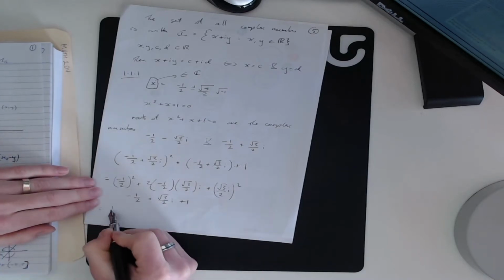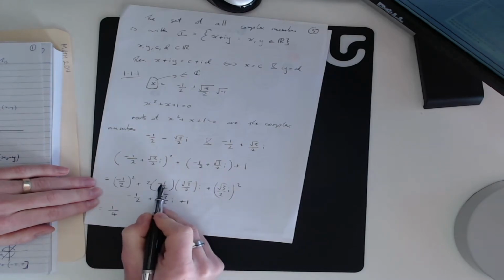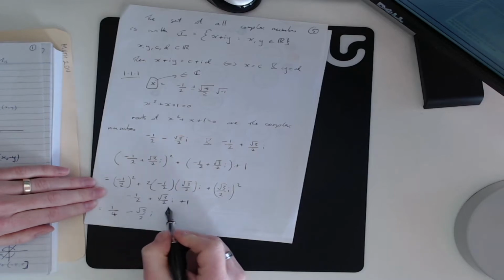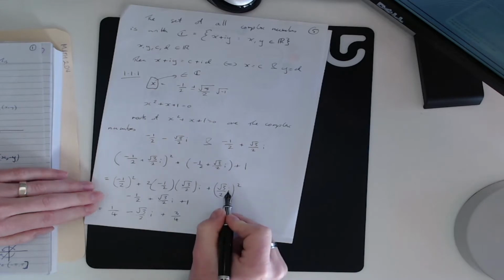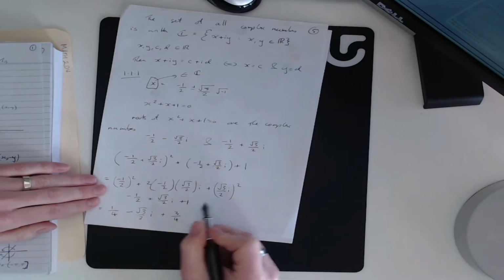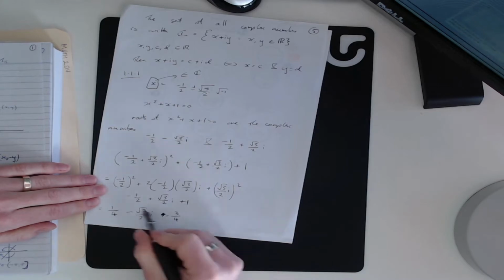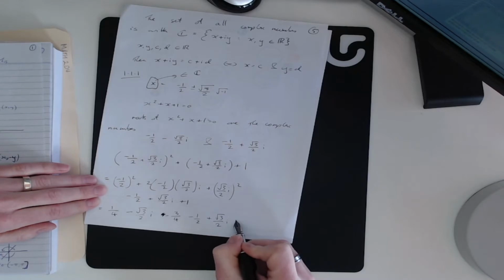This is equal to, well, that's a quarter. And this 2 cancels that 2, so we get minus square root 3 over 2 i. And plus, we get 3 over 4, and i squared is minus 1. Minus 1/2 plus square root 3 over 2 i plus 1.